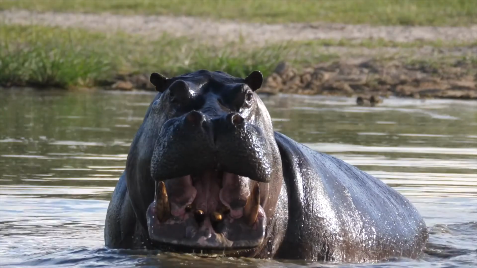A memory trick for hypotonic is to think about hypotonic fluids going into the cells, so all the fluid goes into the cell causing them to swell, kind of like a hippo's mouth, right? A big O, right? Swelling of the cells.